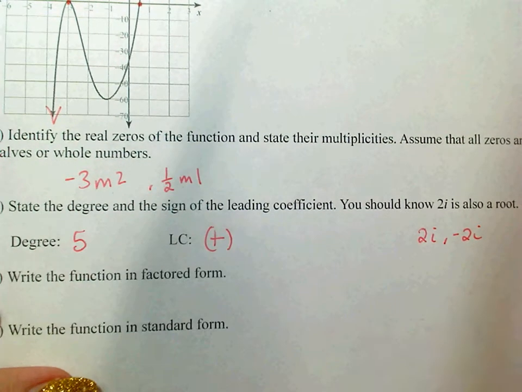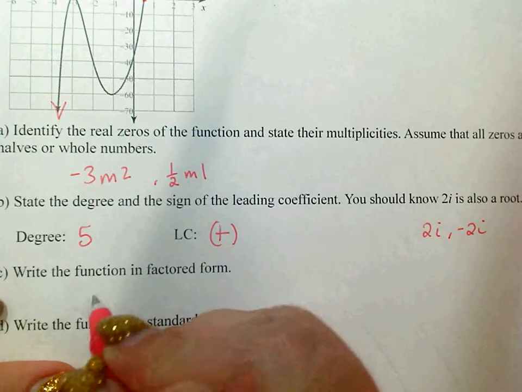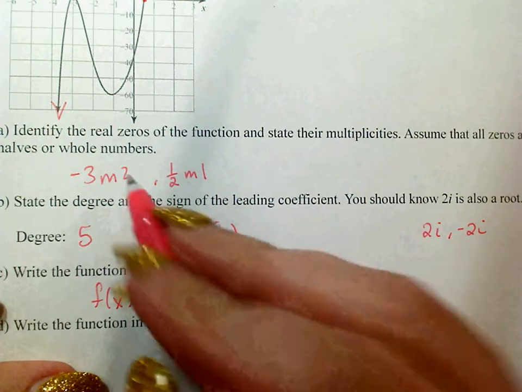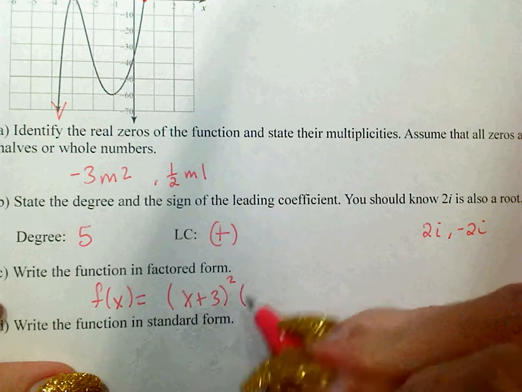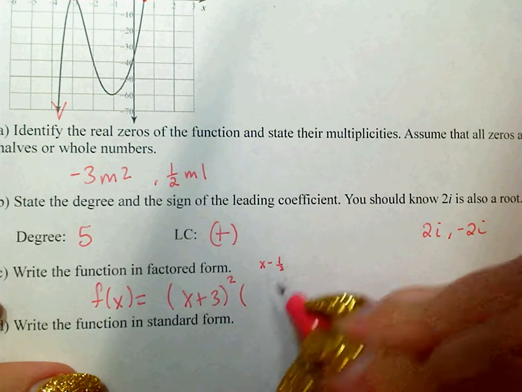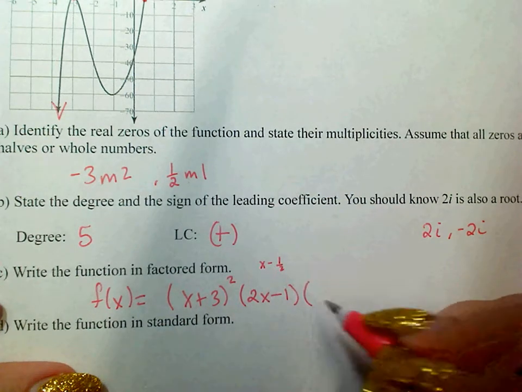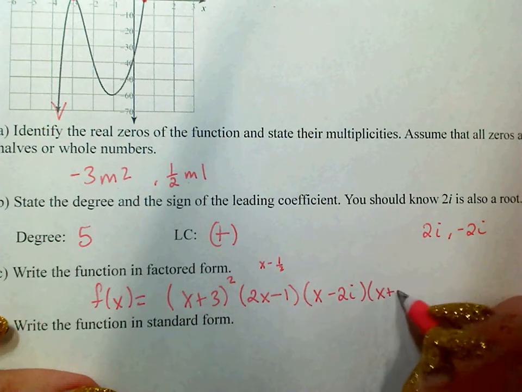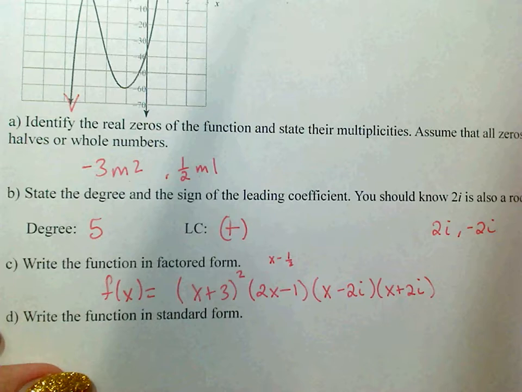So if I want to write the function in factored form, then I would say f of x equals. For negative 3, I'm going to put x plus 3. It's a multiplicity of 2, so squared. For 1/2, you could put x minus 1/2, but you got to remember to bring the 2 up, so 2x minus 1. Multiplicity 1, so I'm just going to write that. And then x minus 2i and x plus 2i. And from here, it's just a matter of expanding that for standard form.